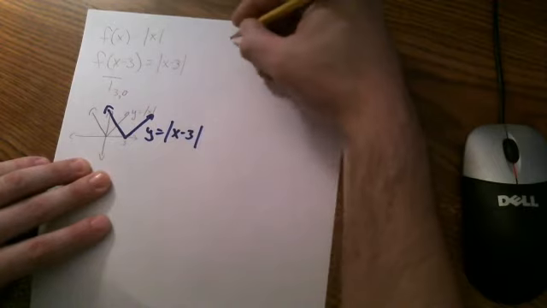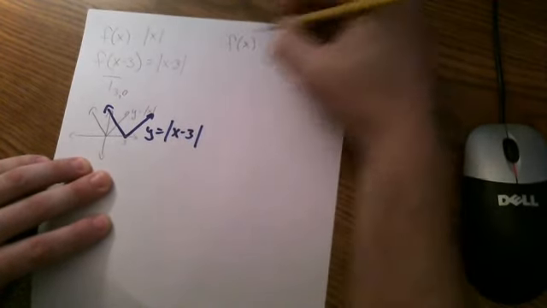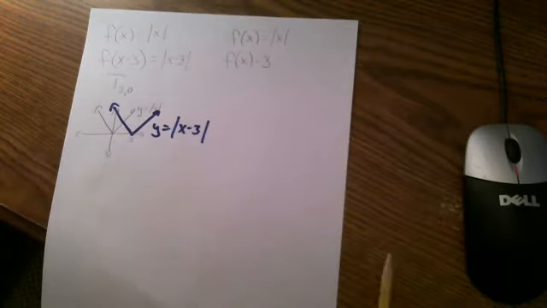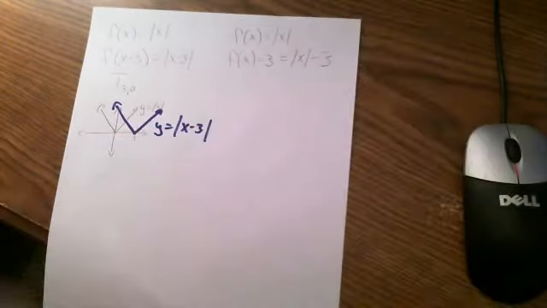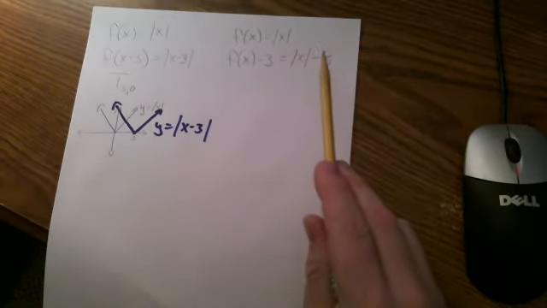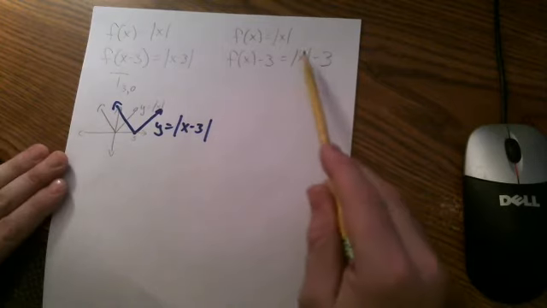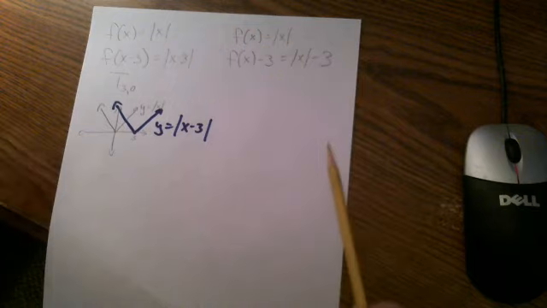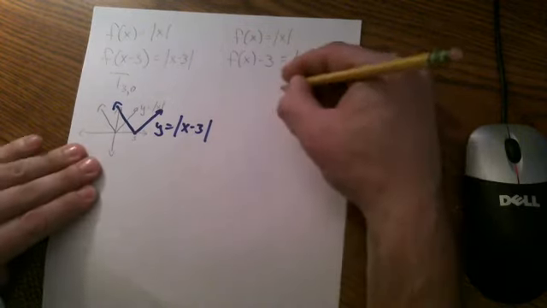Well, what if we had f of x equals the absolute value of x? What would the graph look like if we were to subtract 3 after the function? Well, that would be the absolute value of x, minus 3. So this is outside of the function, function being taking the absolute value of something. So this is saying I'm taking the absolute value and then I'm subtracting 3, which means I am moving in a vertical direction down 3 units.